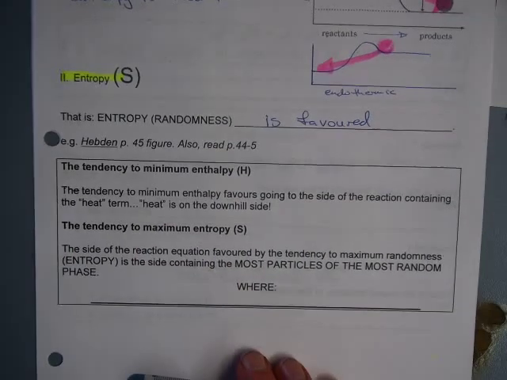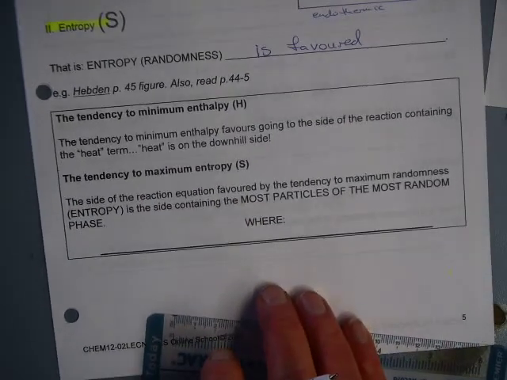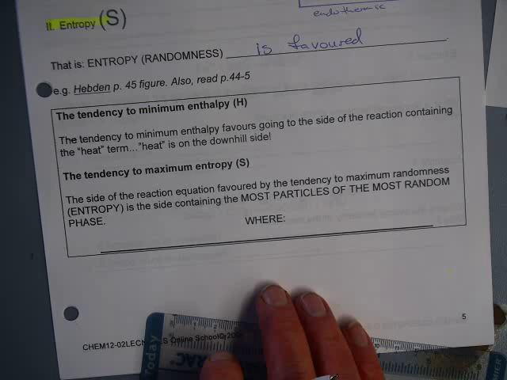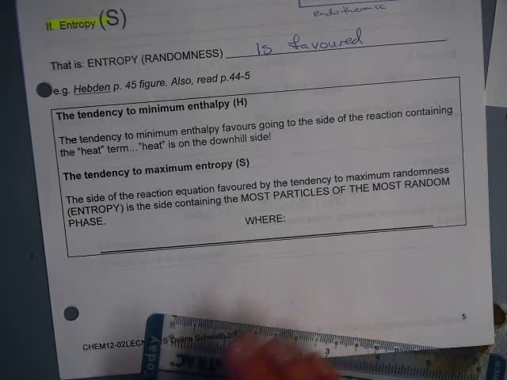Yeah. So what? Is randomness kind of a bad thing? I don't know.